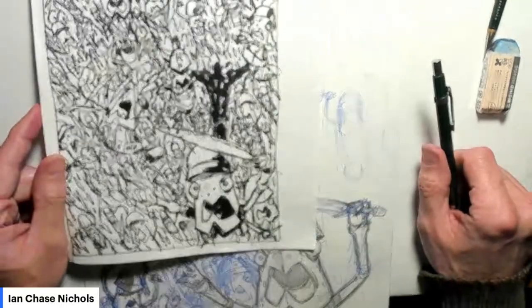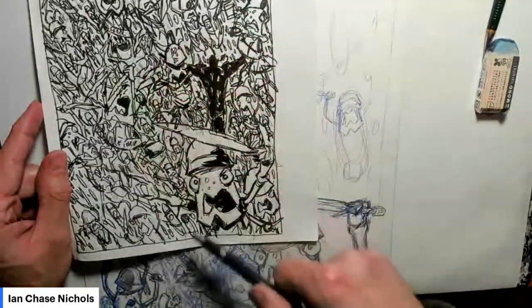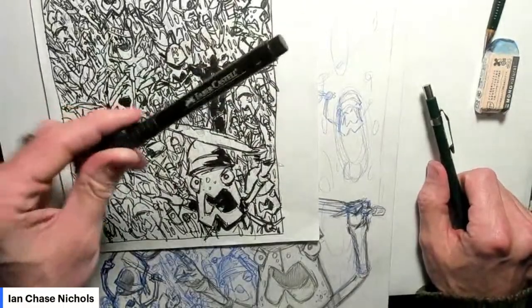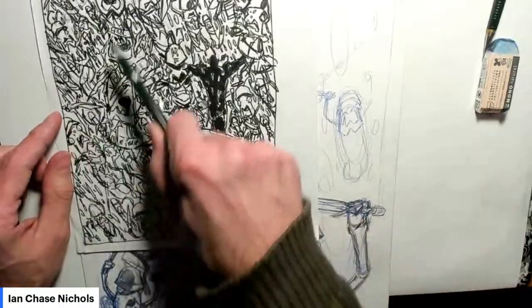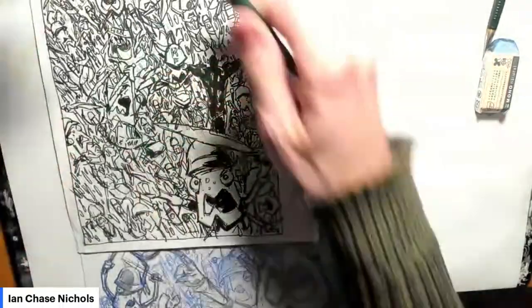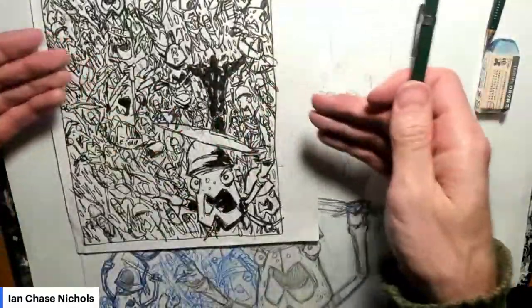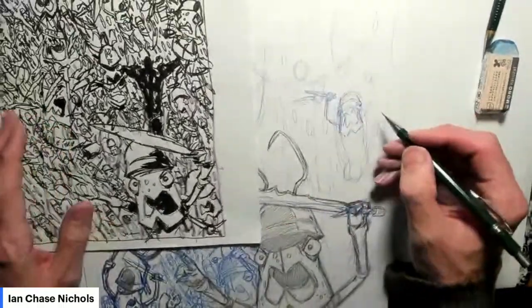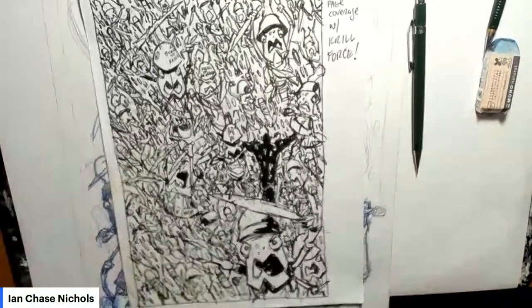The foreground ones I'll do in brush, but then the background ones I'll do with the little Faber-Castell pens. But yeah, this one will be in brush pen. I picked out certain ones compositionally that were foreground ones. Then there's midground, and then there's background, and just little teeny tiny silhouettes. So, that was the plan.